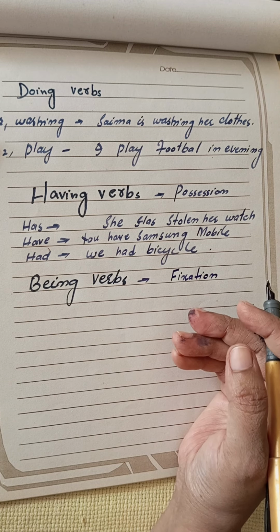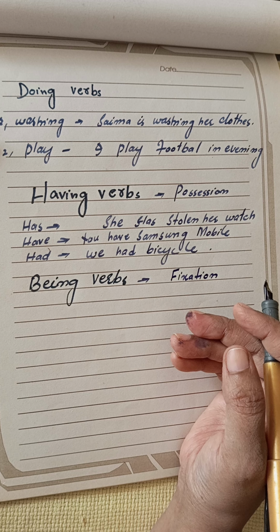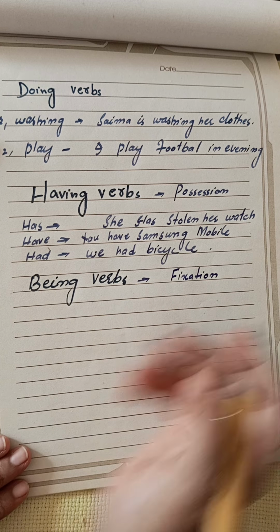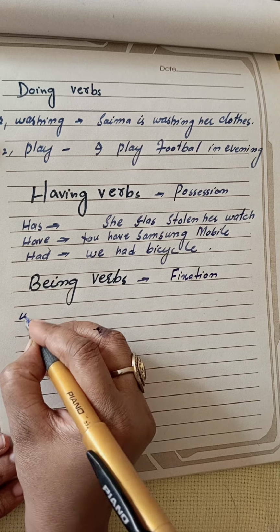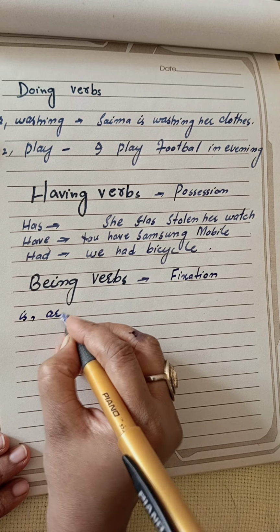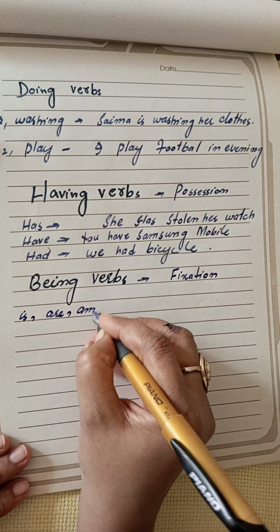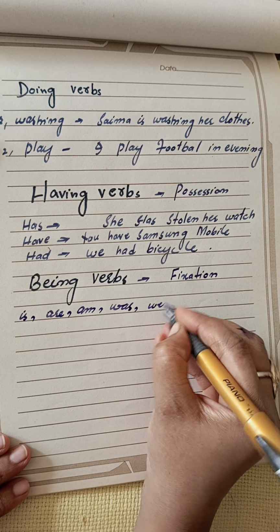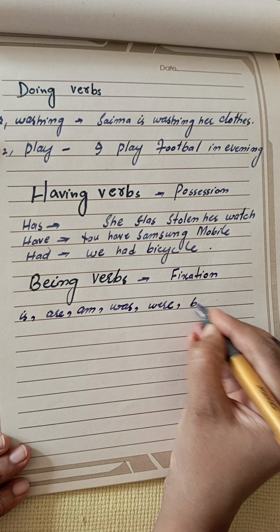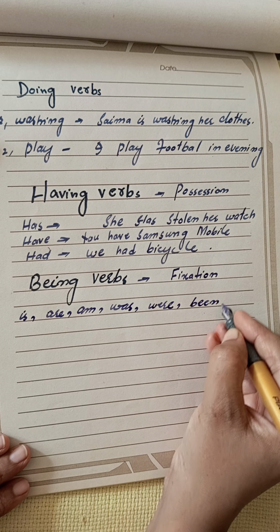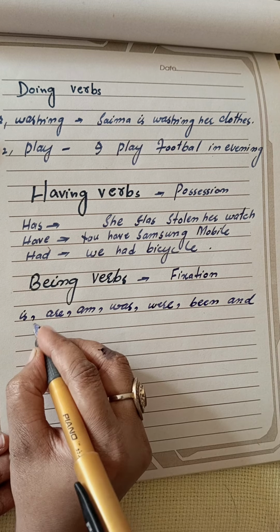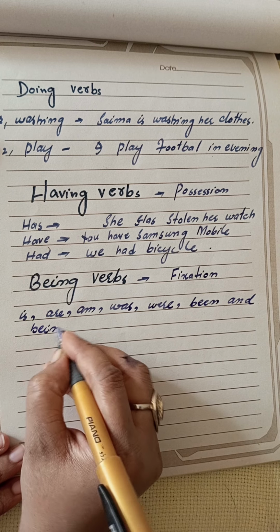Is, are, am, was, were, been, and being. These are the fixation verbs.